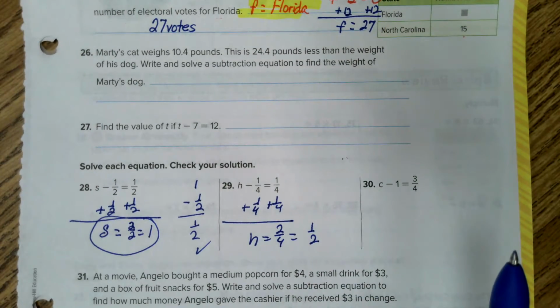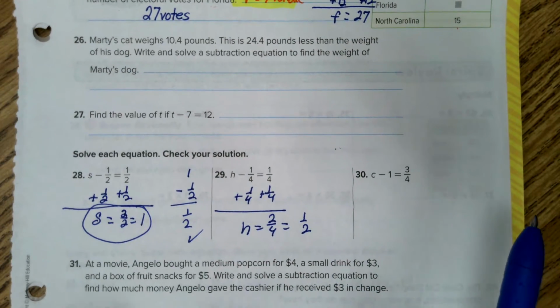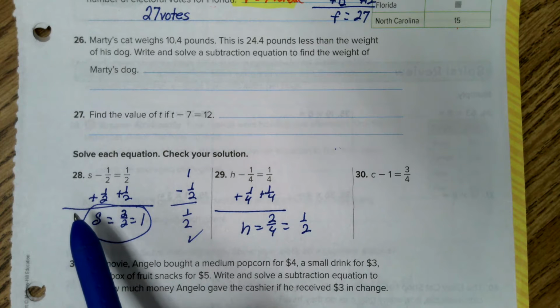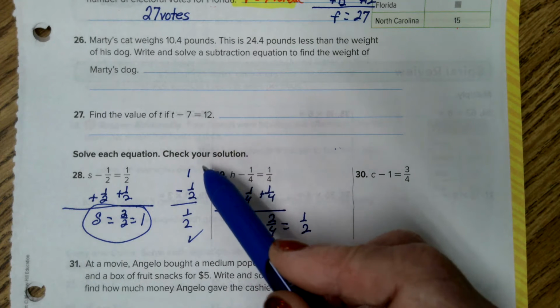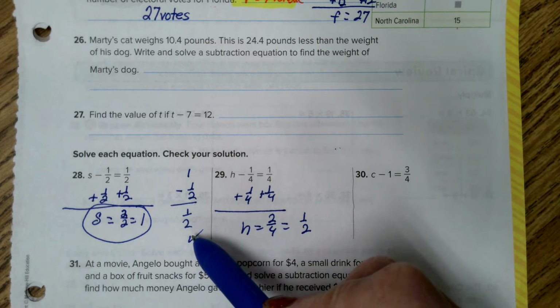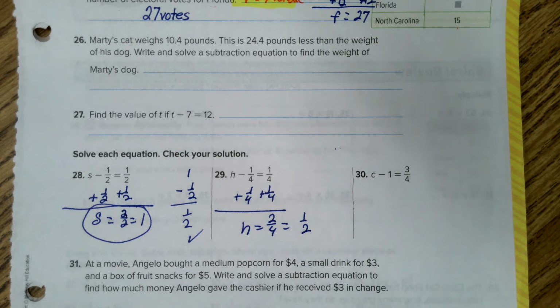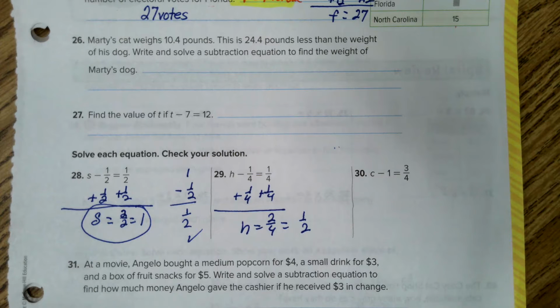Now let's go on and look at questions 28 and 29. You'll have to do 30 by yourself. In question number 28, to undo subtracting 1/2, you add 1/2. So you end up with S equals 2 over 2, which is 1. Does 1 minus 1/2 equal 1/2? Yes, it does.